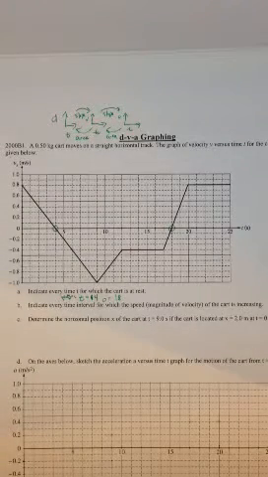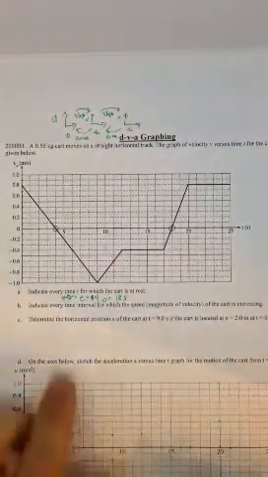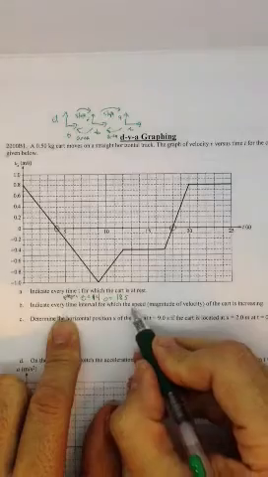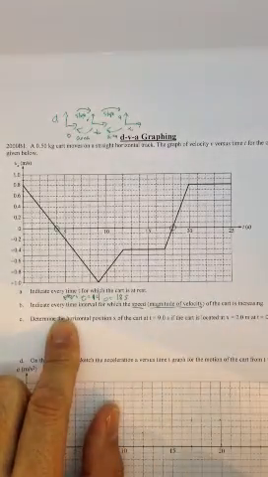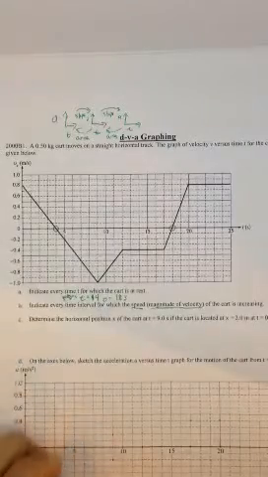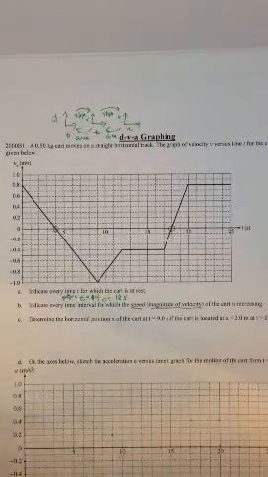So that's a typical part A, really easy, just read it off the graph, 4 seconds or 18 seconds. The next one says indicate every interval where the speed, remember, and then they give you a little clue, the magnitude of the velocity of the cart is increasing. This is not the velocity, this is the speed, so that means we do the absolute value and we want it to be going up.